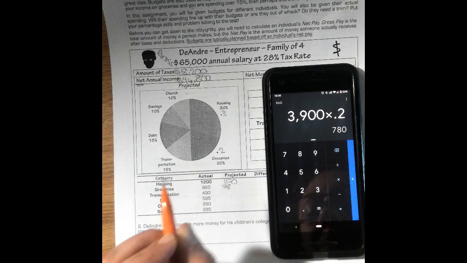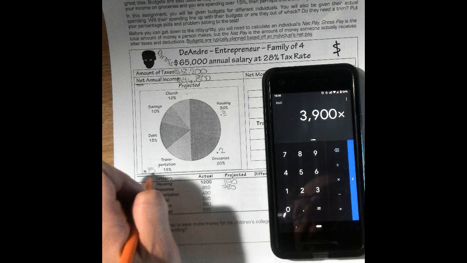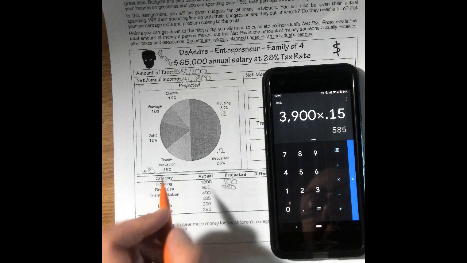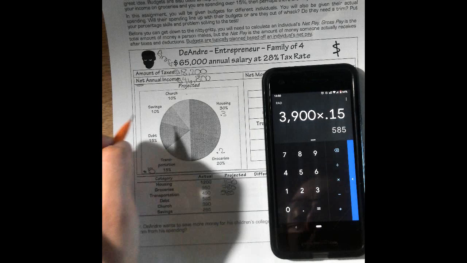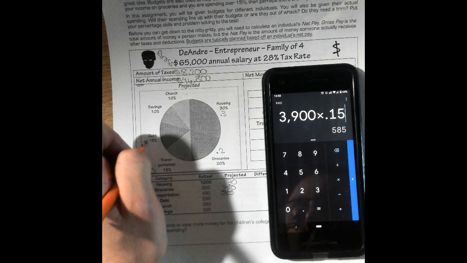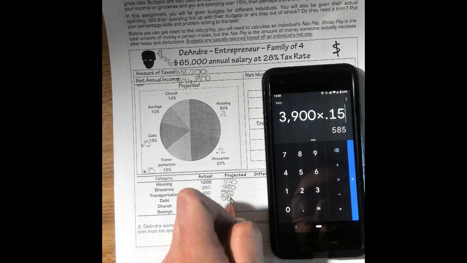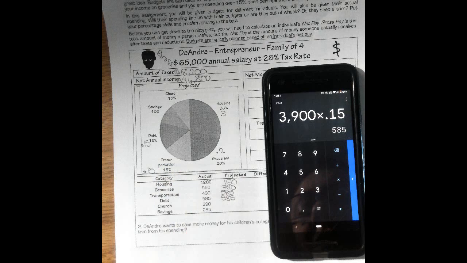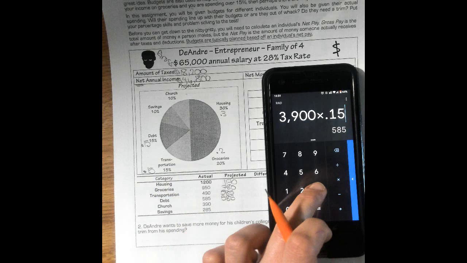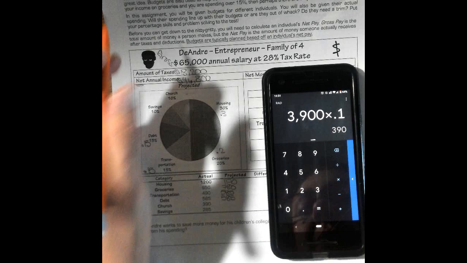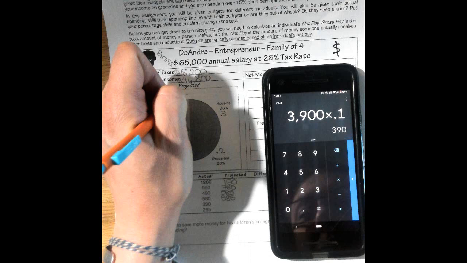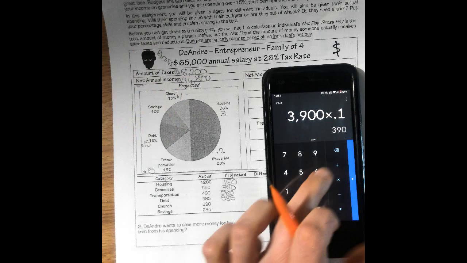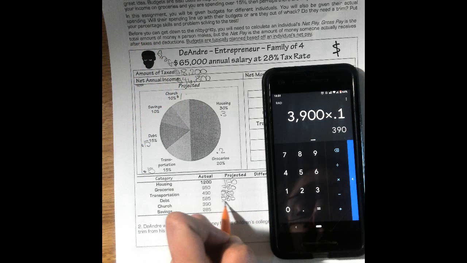For transportation, he thought he'd do 15%, which is 0.15. So I'm going to times this by 0.15. So it's $585. Debt, he thought was going to be 15%, and that's the same as the one right above it, so I know it's still $585. Church, I'm sorry, he thought was going to be 10%, which is 0.1, and so the actual is $390, and that matches the projected. And the savings is the exact same 0.1, so that's going to be another $390.